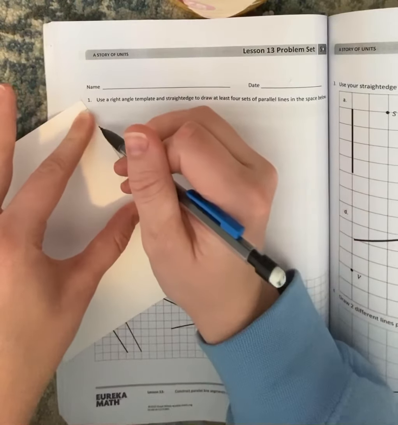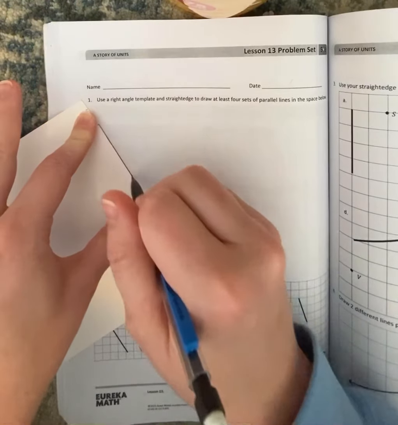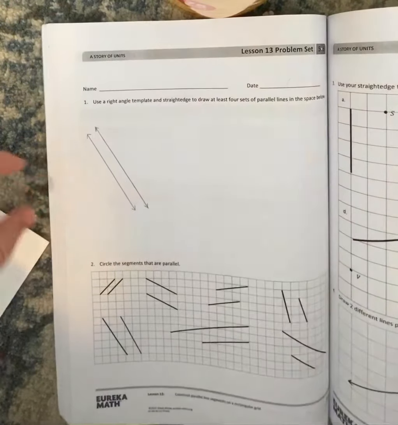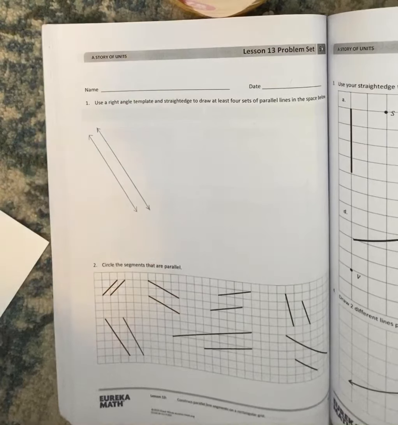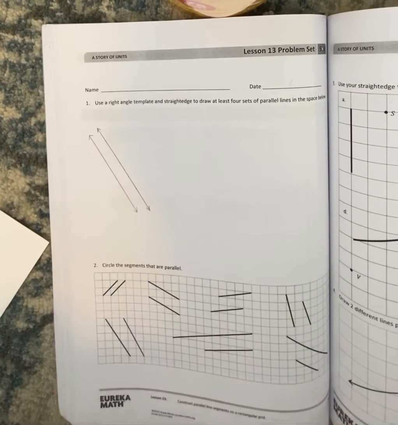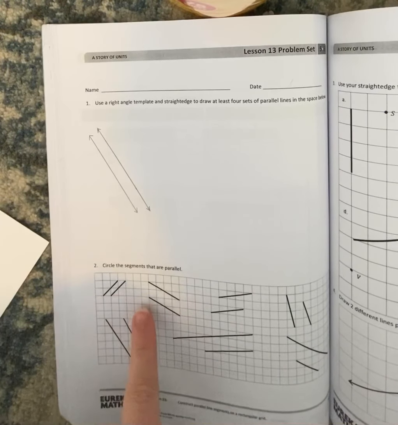You could just kind of look at the line and draw it and show me a parallel line. However, a true parallel line is always the same distance apart. So if you used a ruler, that would be better. Down here, circle all the lines that are parallel. So again, I'm looking for the distance between the lines and making sure that they wouldn't intersect.